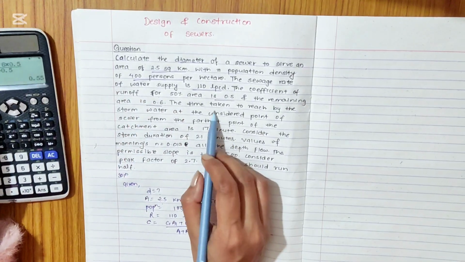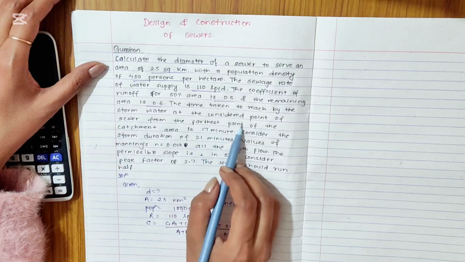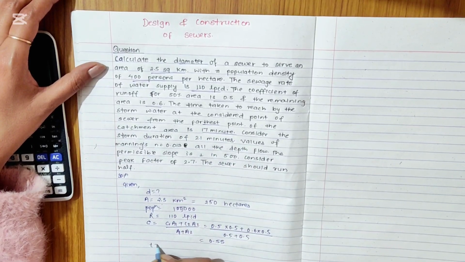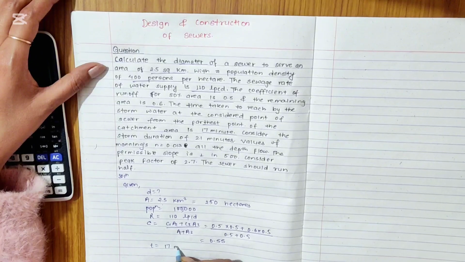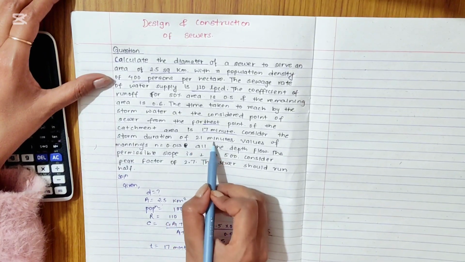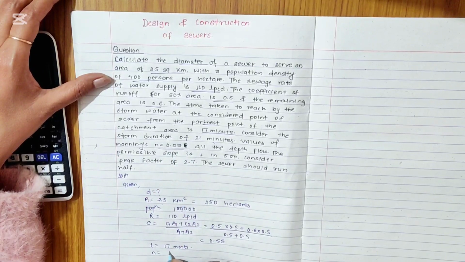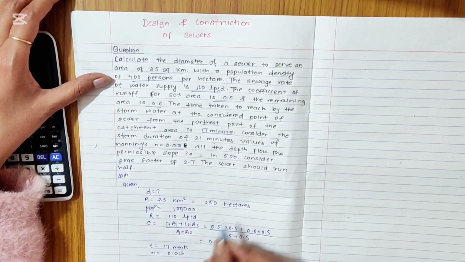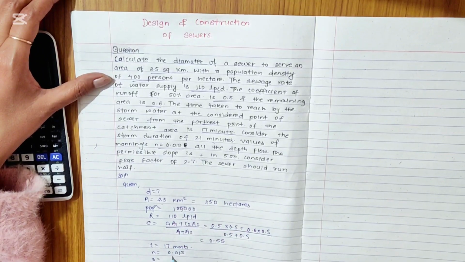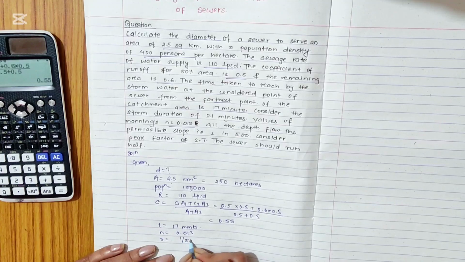Now the time taken by the storm water to reach the considered point of the sewer from the farthest point is 17 minutes. So the time of concentration is given as 17 minutes. Now consider the storm duration 21 minutes. Value of Manning's n is equal to 0.013 for full depth flow. The permissible slope is S is equal to 1 by 500.